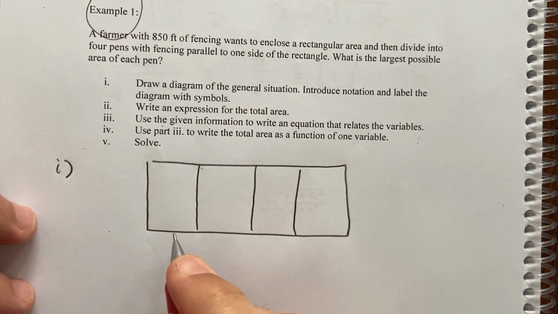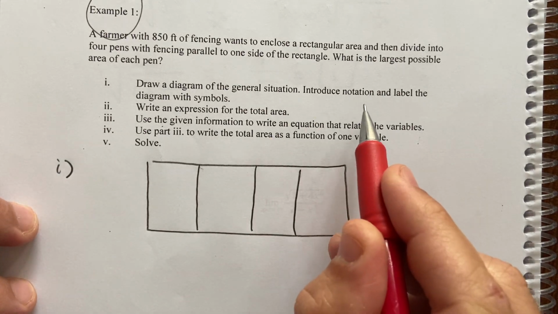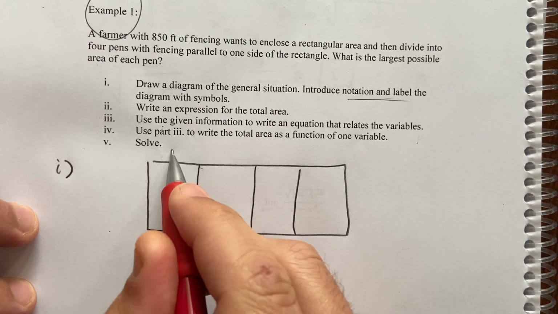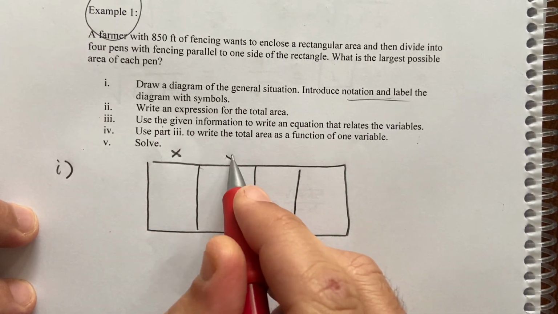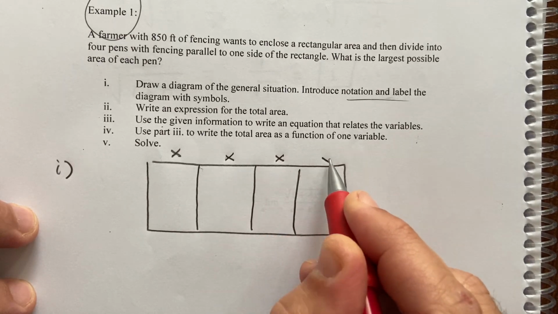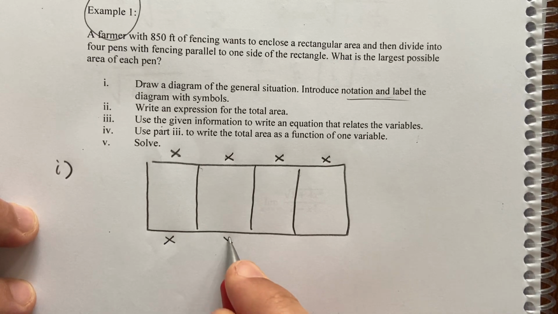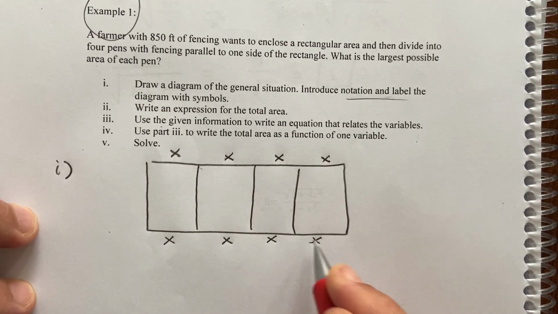So if I label now, it says introduce notation and label the diagram with symbols. So I'll go ahead and call this length X. We have another X there, and there. If I make these evenly spaced, I would have another X here, here, here, and here.